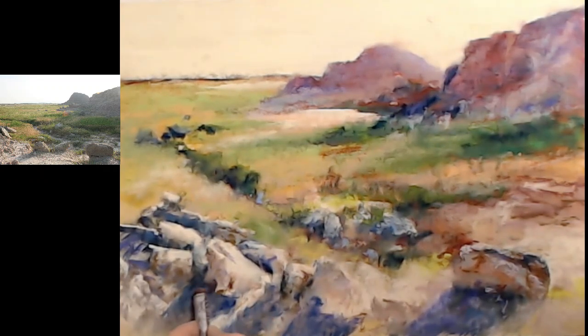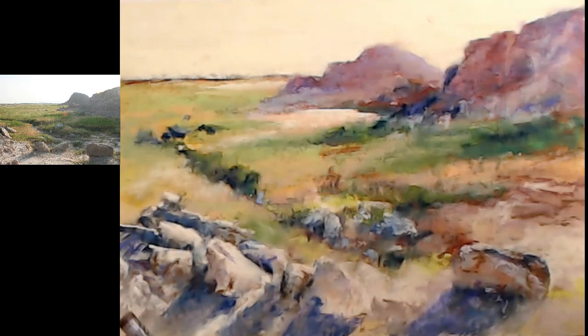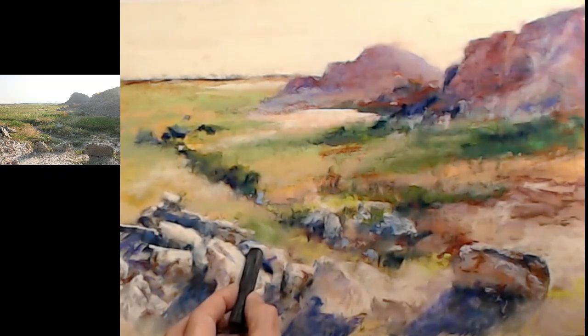So more detail here. I try not to overwork the elements in a pastel painting. If you find that you're continuing to work over and change and enhance or modify certain sections of your painting, you don't want it to look like you've done just a bit too much.